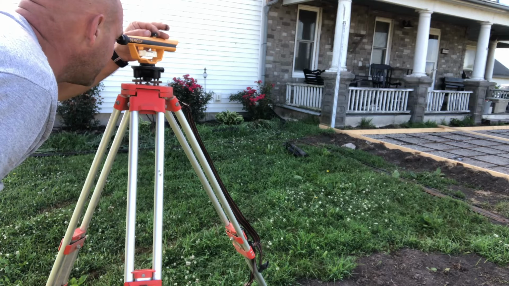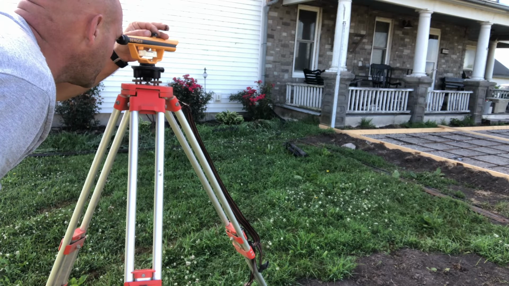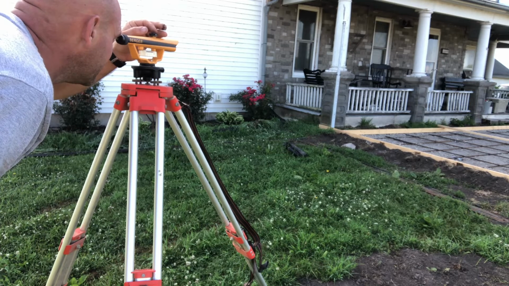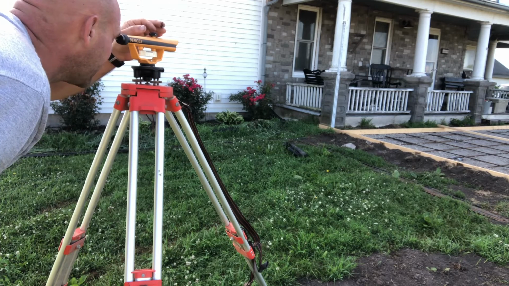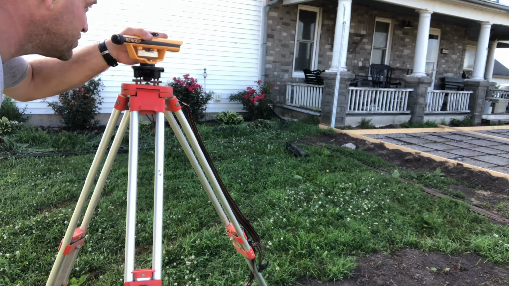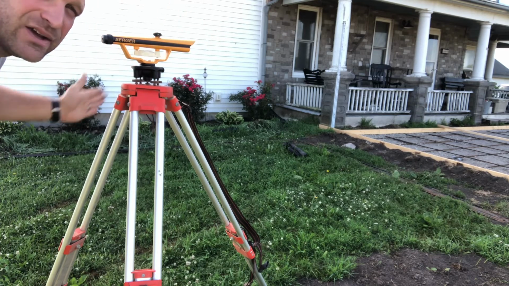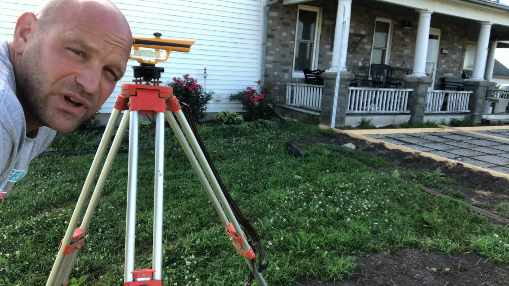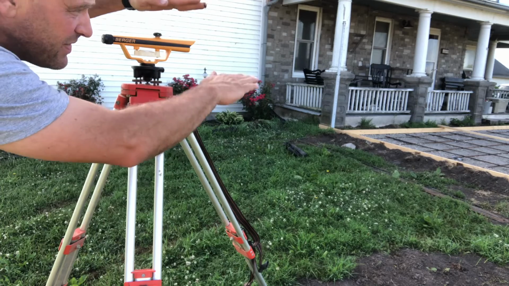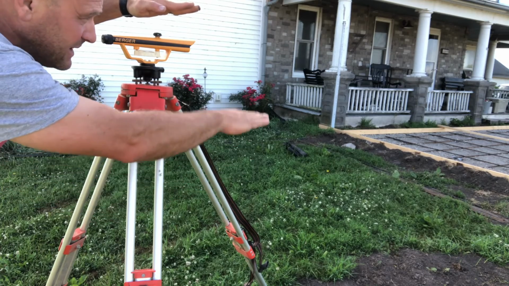So right now I'm looking at 3 foot 4 and a half. So it's at 3 foot 4 and a half. So when I shoot down there, I'm gonna want that to be 3 foot 7 and a half, because as I make the distance bigger, that drops that level.